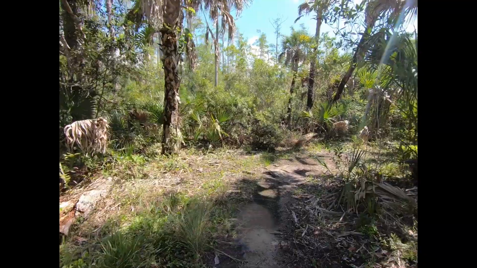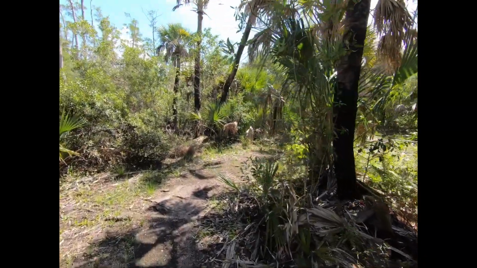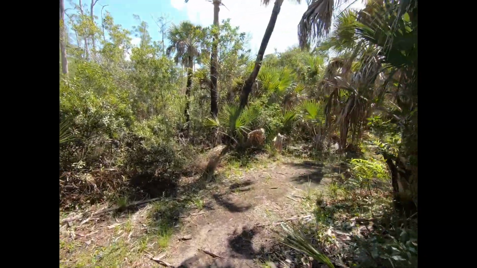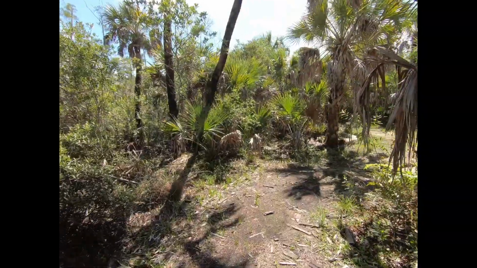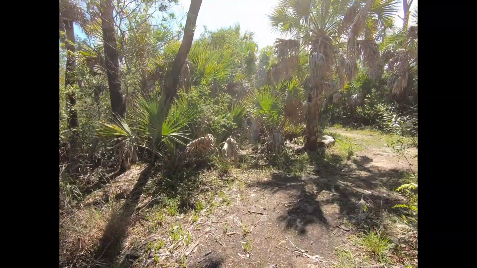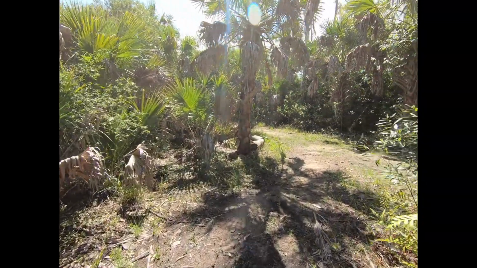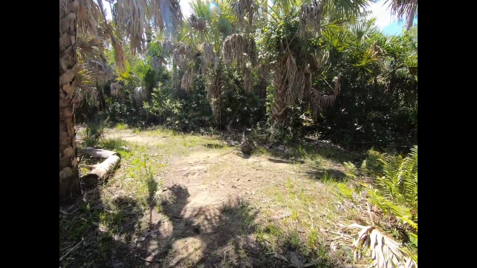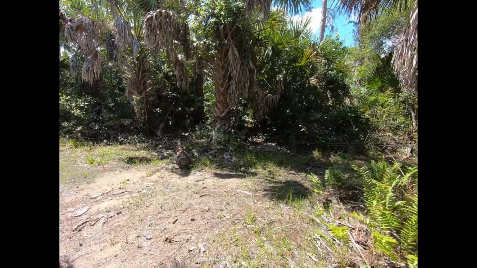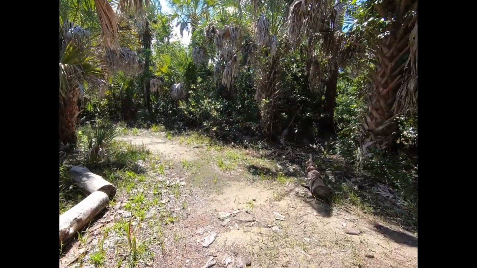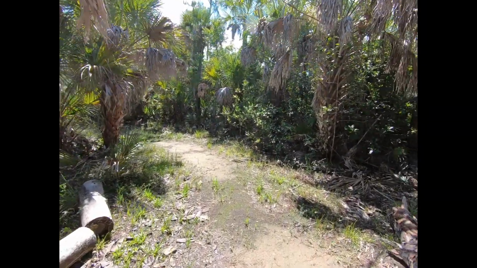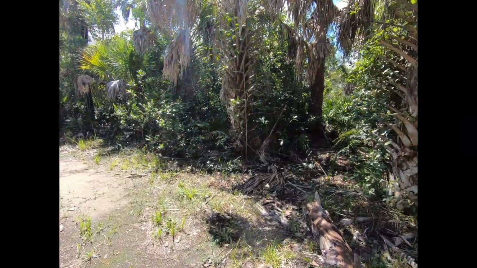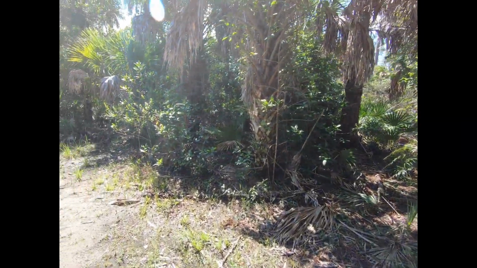Some people say that water moccasins are aggressive and that they've chased people. And it may seem like that, but water moccasins are actually not that intelligent. And if they are startled, they will actually head straight for their den. And so if you happen to be running in the same direction as that snake's den, it will appear as if that snake is chasing you.